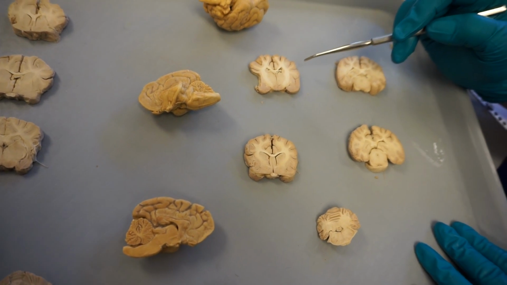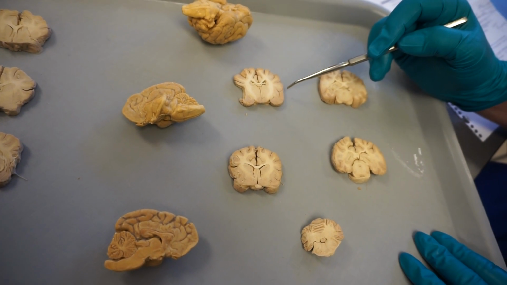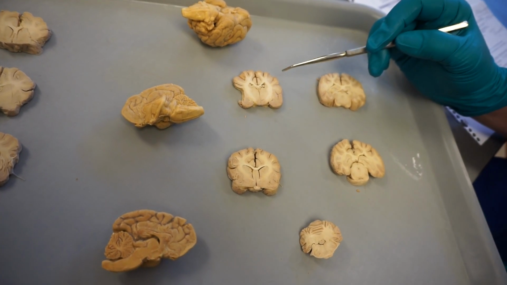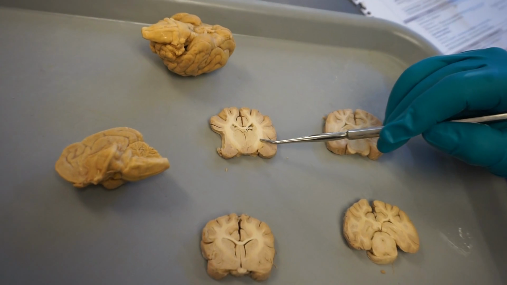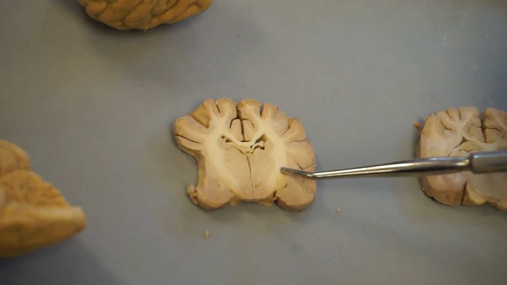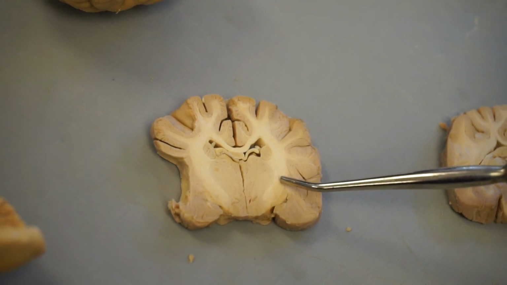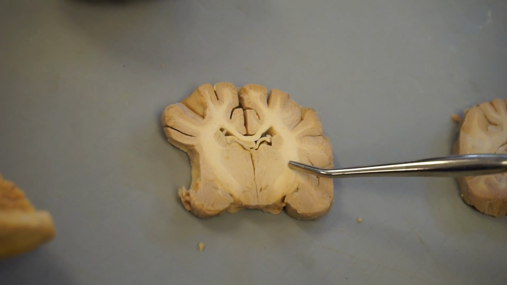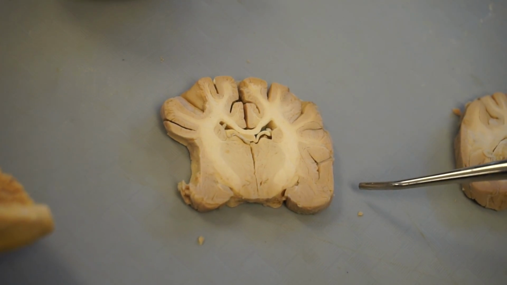So I'm going to ask you a few questions about these particular brain sections, just to sort of test where you are. So I'm going to point to this structure and have you identify it. And the answer to that would be the internal capsule.